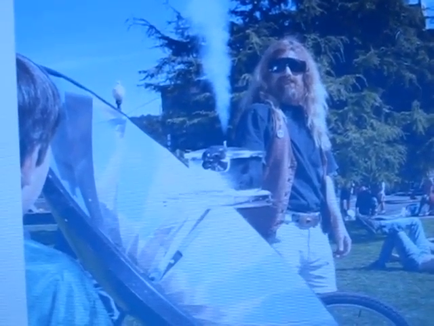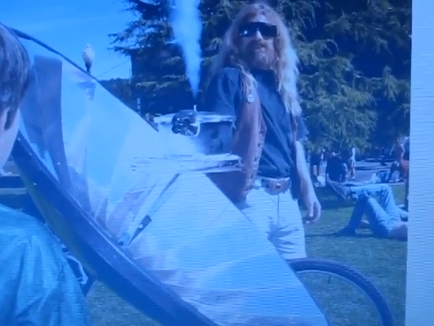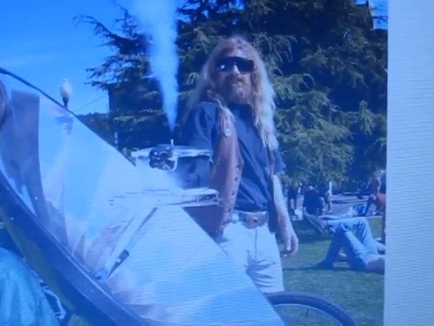This is a picture of a guy. Oh, I'm almost out of my battery. So this is a picture of a guy who's made a really big one of these, and he's a hippie kind of guy. He's made a giant parabolic mirror, and he's cooking something with a pressure cooker.